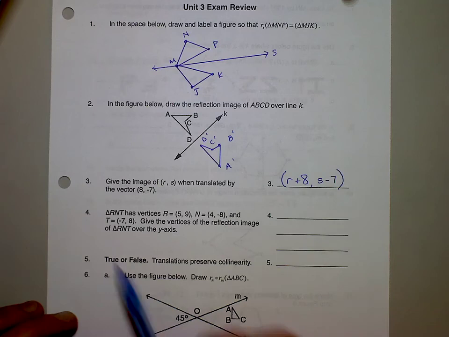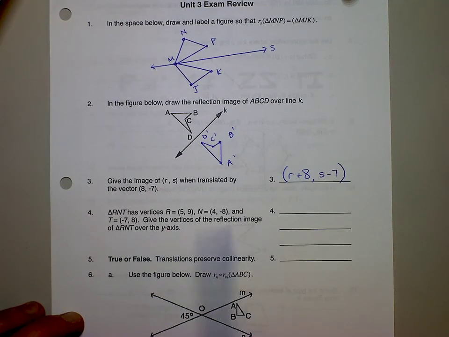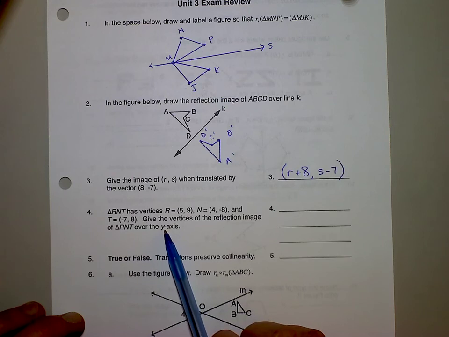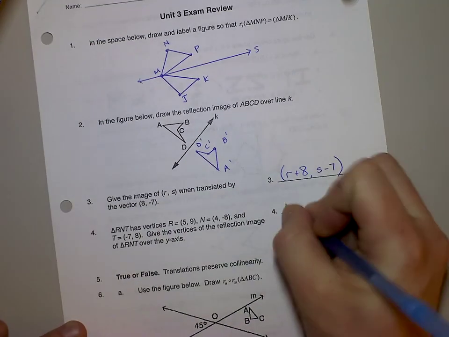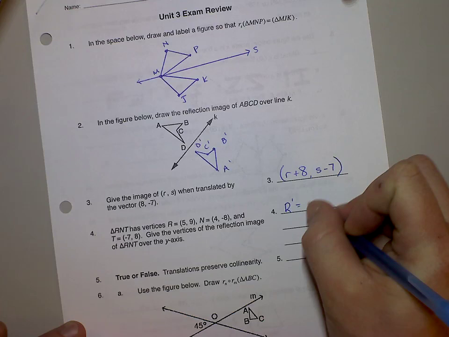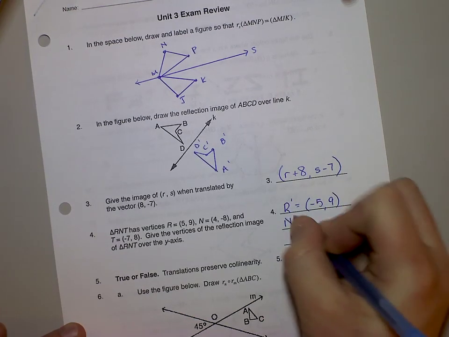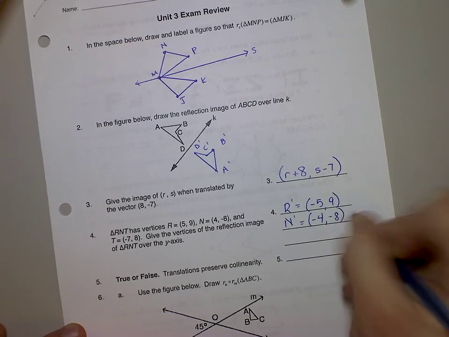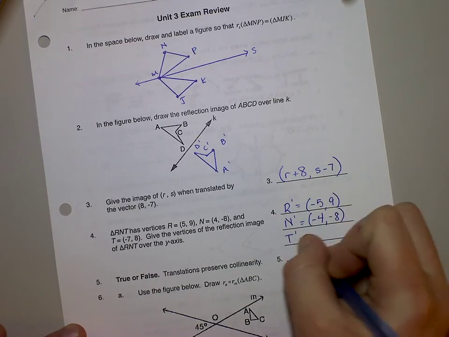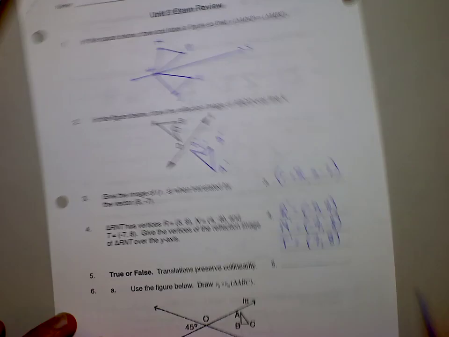I have the vertices of triangle RNT. I want to know the reflection image if you reflect over the y-axis. Remember, if you reflect over the y-axis, the x-coordinate changes. So that means that R would become negative 5 comma 9. That means N would become negative 4 comma negative 8. And that means T would become positive 7 comma 8.